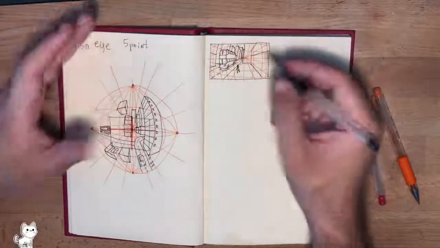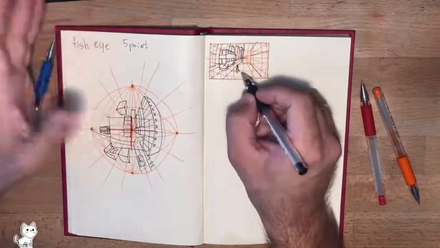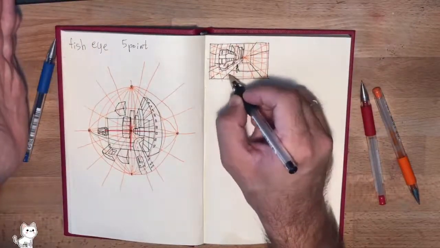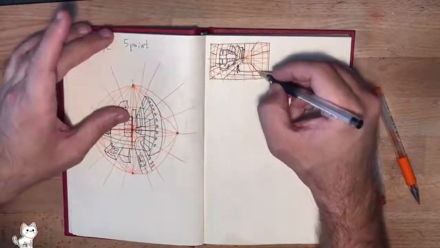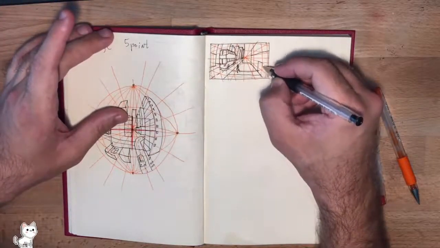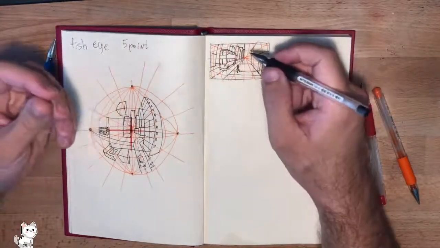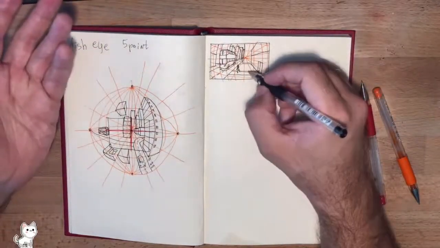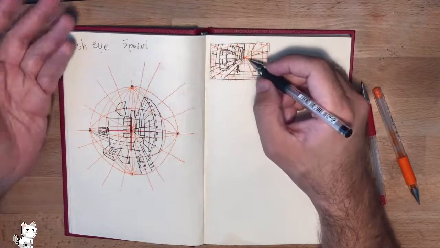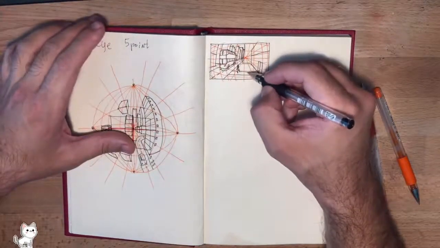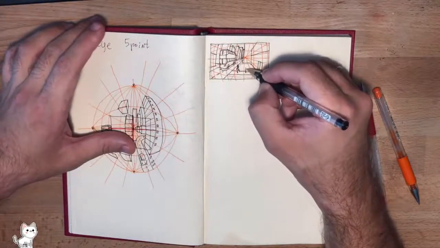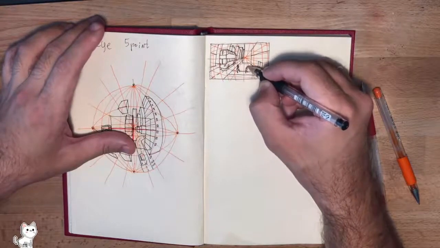So like now I just doodle. I don't have a reference, I don't have any plan. I just sit and doodle, and any simple thing with this grid already looks like a good planned work, you know.